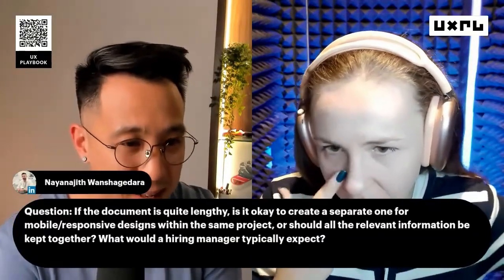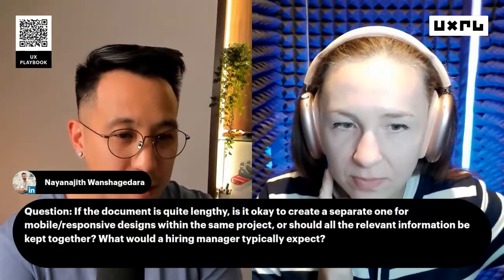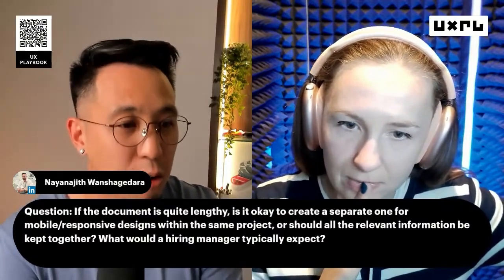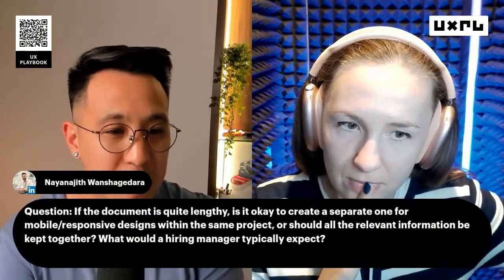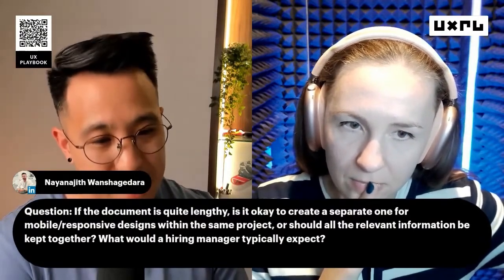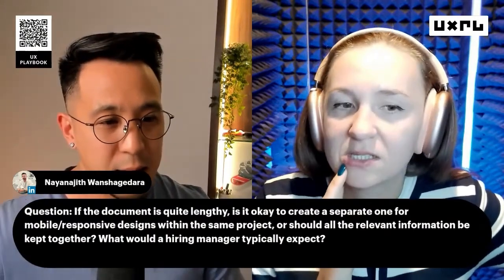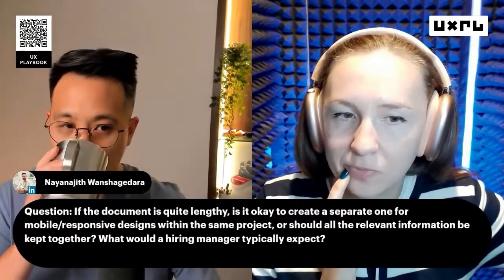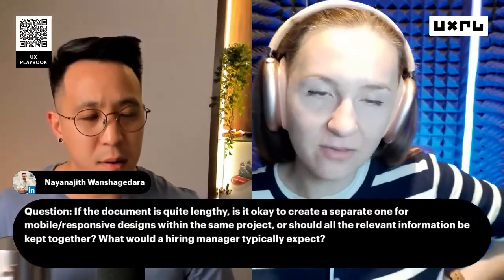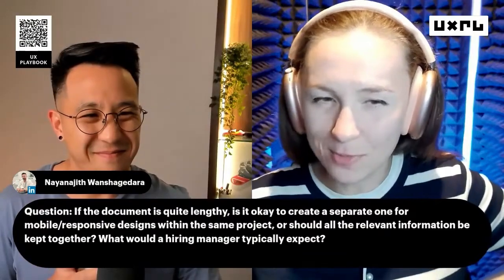Again, that's really good. If the document is quite lengthy, is it okay to create a separate one for mobile responsive design within the same project? Or should all the relevant information be kept together? What would a hiring manager typically expect? I wonder if the document is a reference to the case study. Because I was like, okay, we don't want to have documents or reports, right?